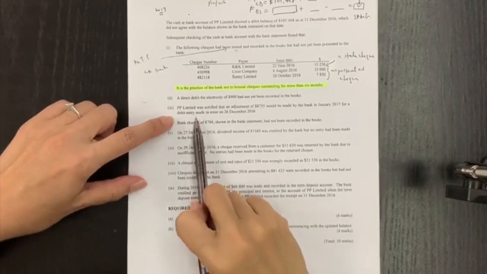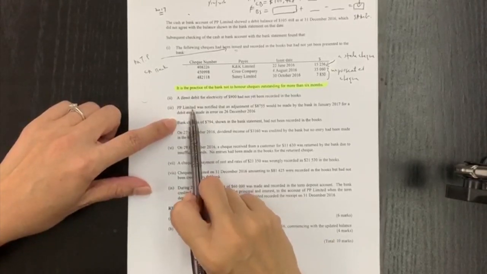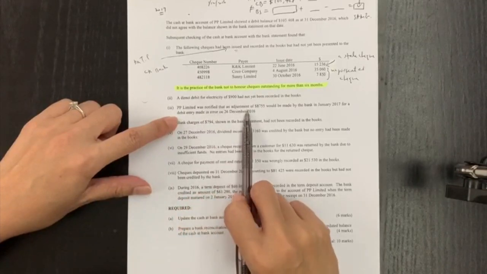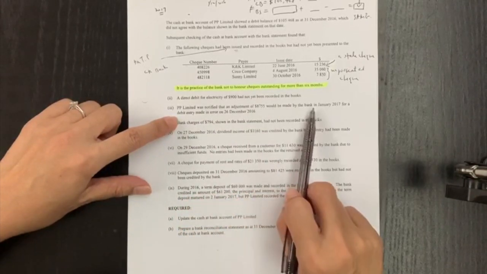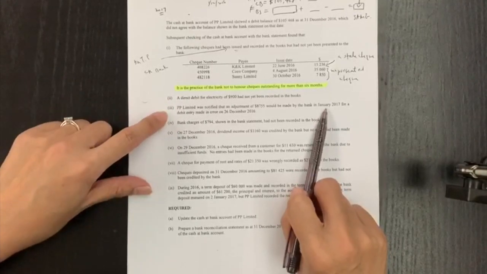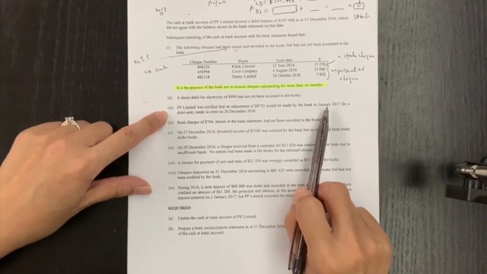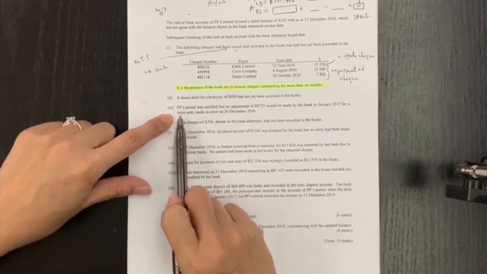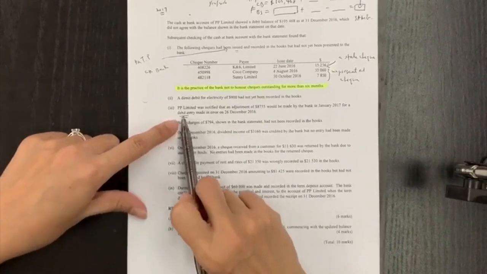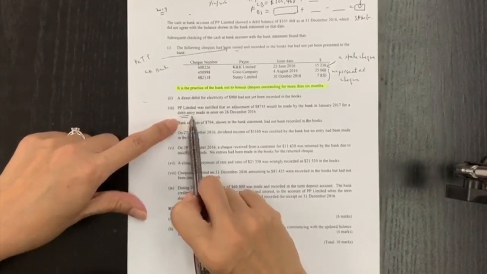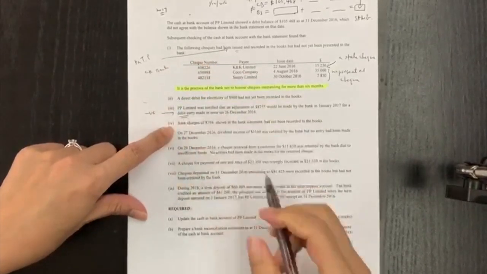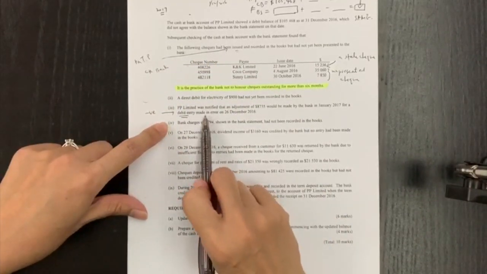Okay, so point number 3, PP Limited. PP Limited was notified that an adjustment of this much will be made by the bank in January. So we are doing things in December, and the adjustment will be made next month for a debit entry. So what is the meaning of debit entry? The debit entry means in the bank statement, which is negative. All right, made in error.